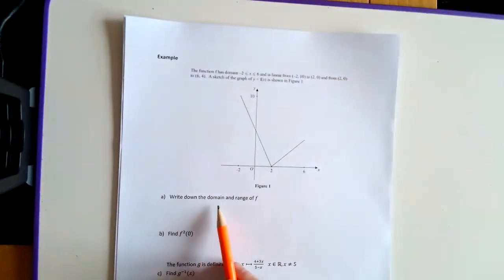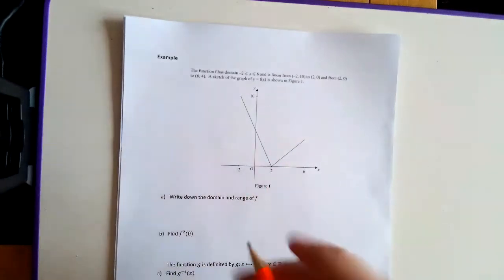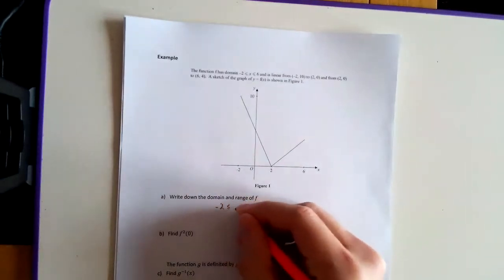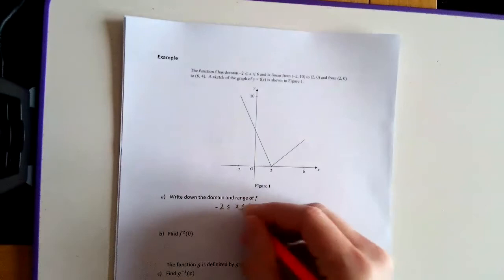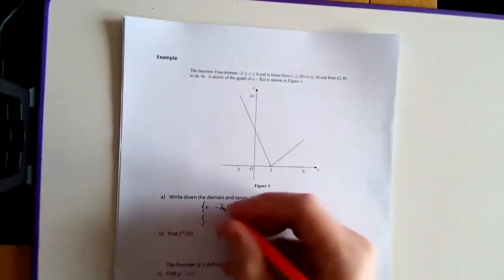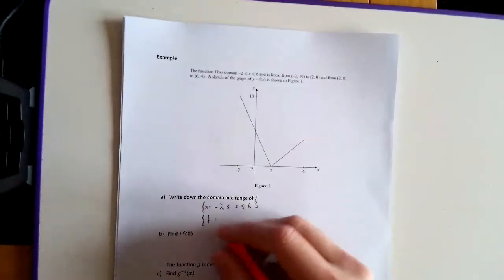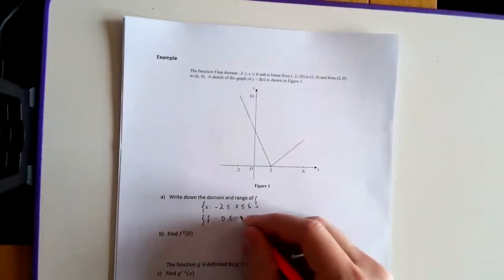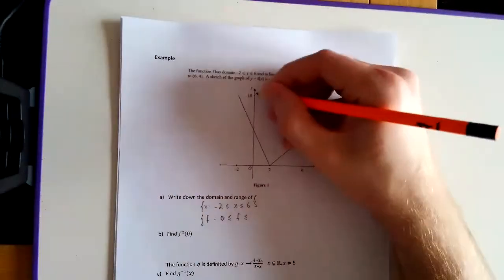So write down the domain and range of f. Well, the domain's given to us in the question. Let's write that in set notation. And the range of f is between 0 and the highest output, which is 10.